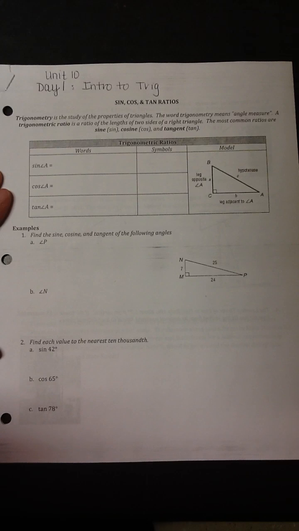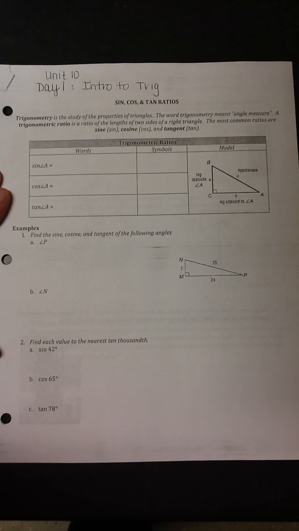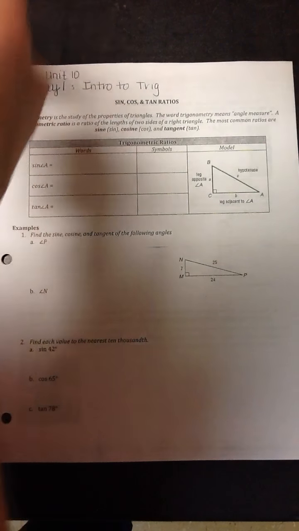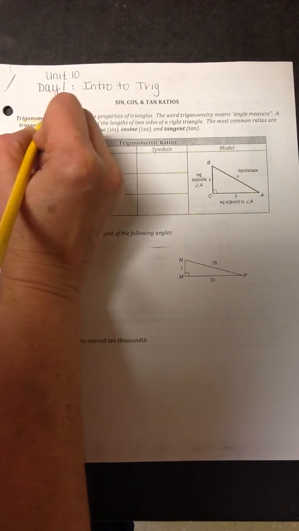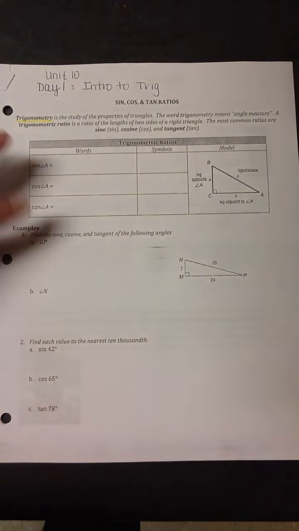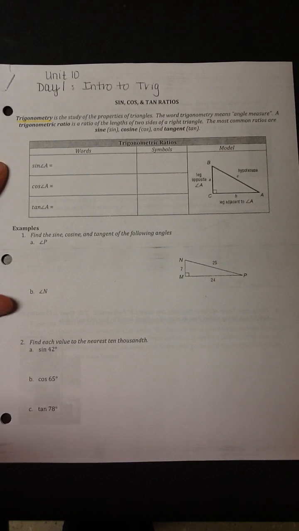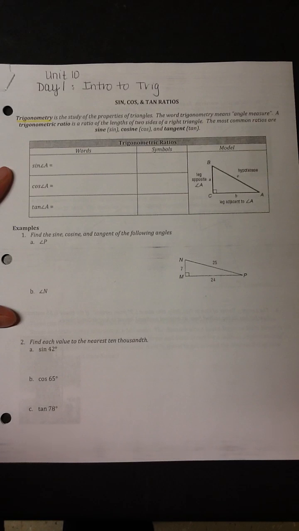Unit 10 is a unit on trigonometry, and trigonometry is the study of triangles. At the top of the paper, we have a definition for trigonometry, and it talks about how the word trigonometry technically means angle measure. And when we are talking about a trigonometric ratio, it is going to be a comparison between two of the sides of the triangle.